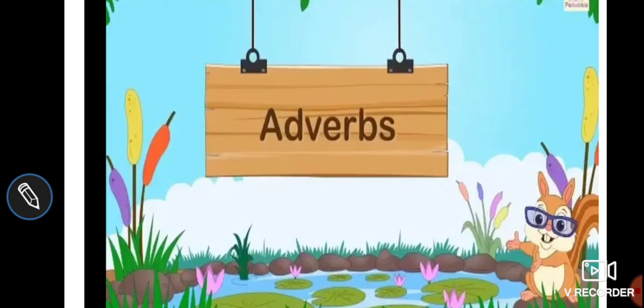Next we are going to learn about adverbs. I am sure you have learned about adverbs in your previous classes also. Just to make a small revision, let us learn what adverbs are.